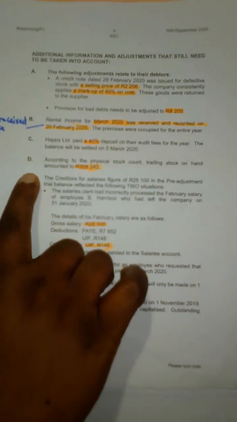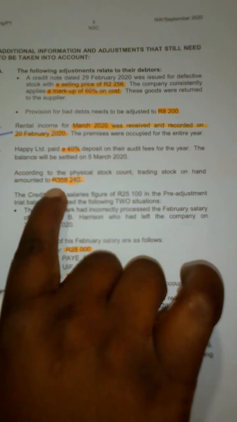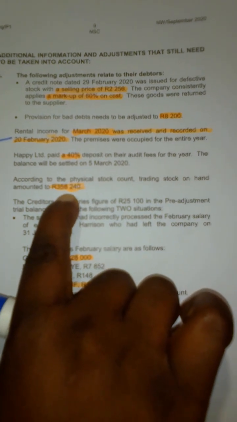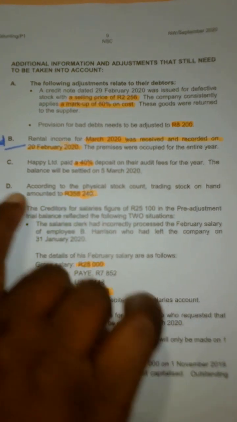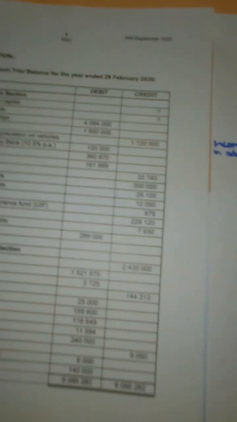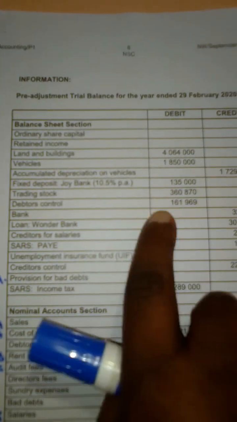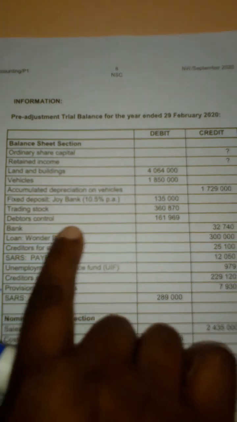Now we are looking at adjustment number D. According to the physical stock count, trading stock on hand amounted to 358,240. What we do with this adjustment, we have to go back to the pre-adjustment trial balance and look at the other trading stock which is shown there, which is actually our opening stock, 360,870.